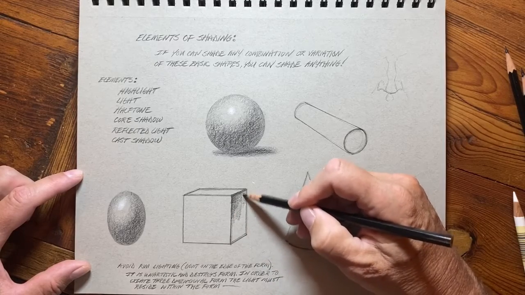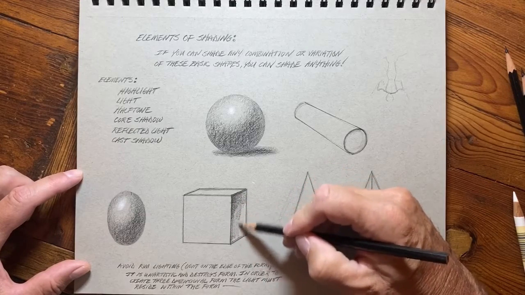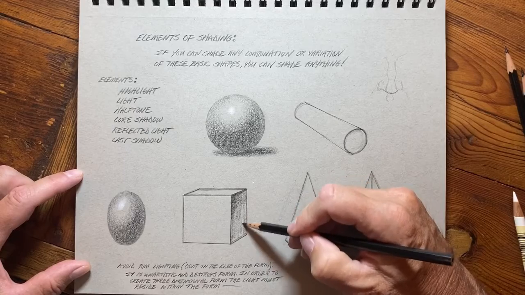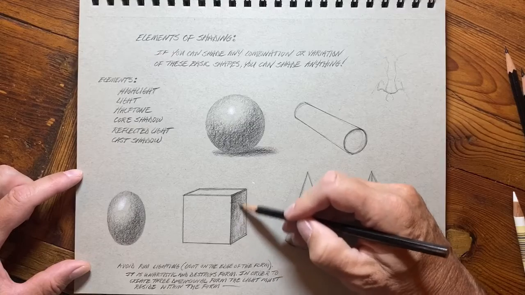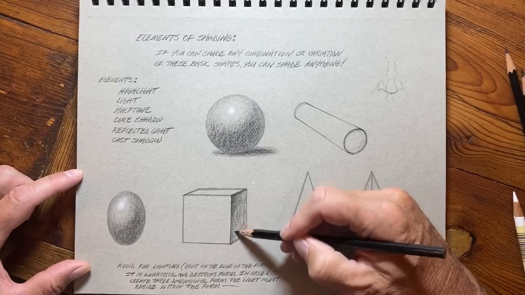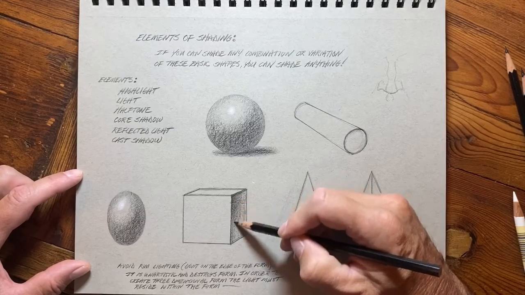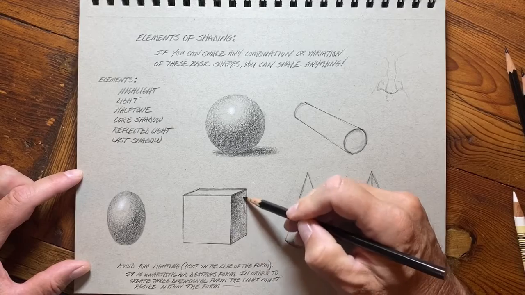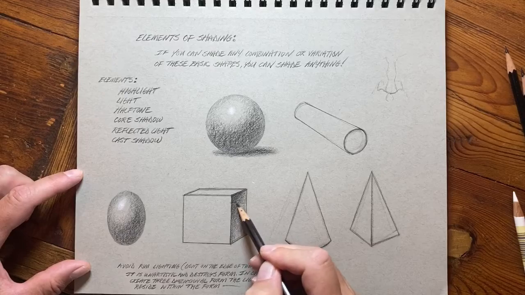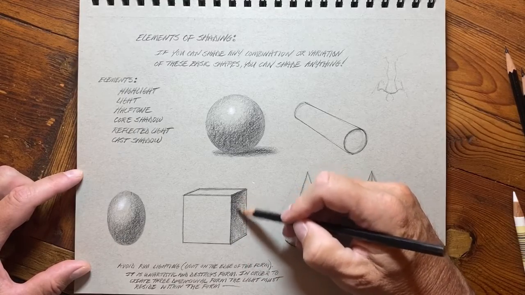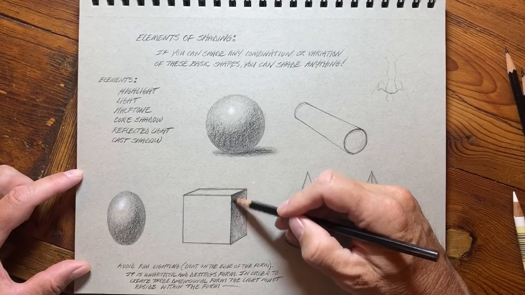And then as we move away, all of this ultimately is going to fall in shadow because it's absent of light. But it will still have reflected light from anything reflecting from another surface off to the side. And as it moves away from the lightest light, as it recedes, it lightens. So right in here, we've got our darkest dark. And this is our core shadow.